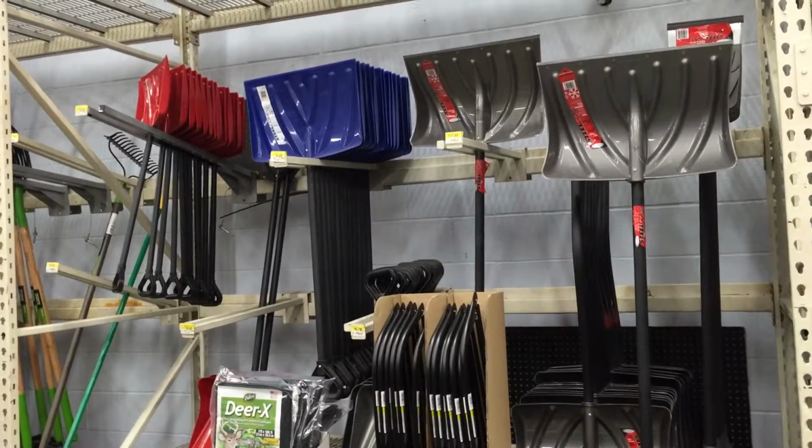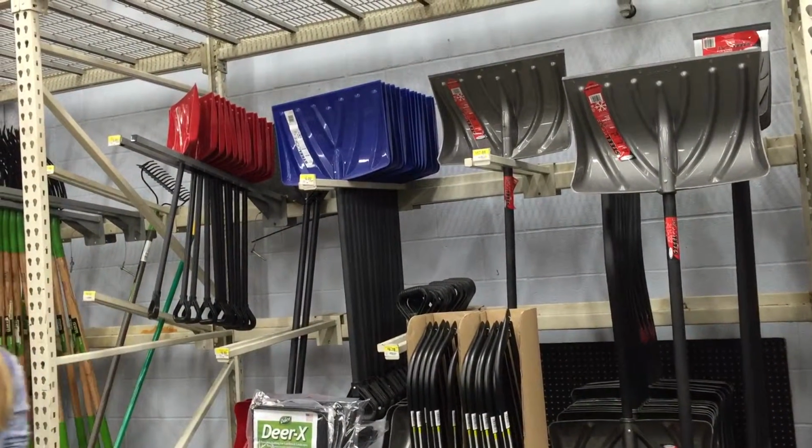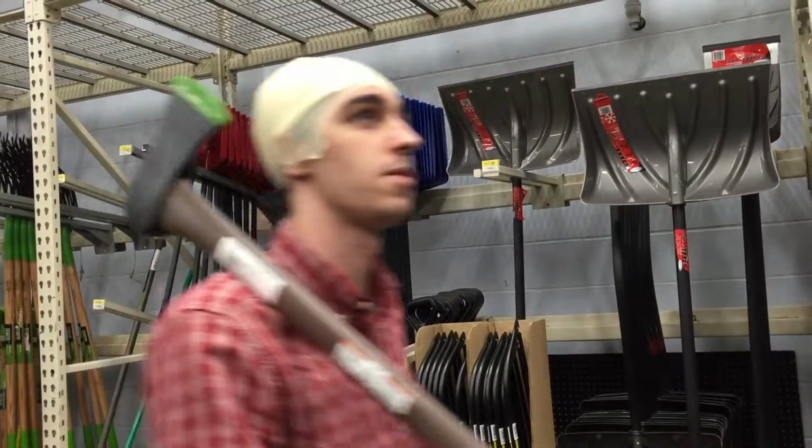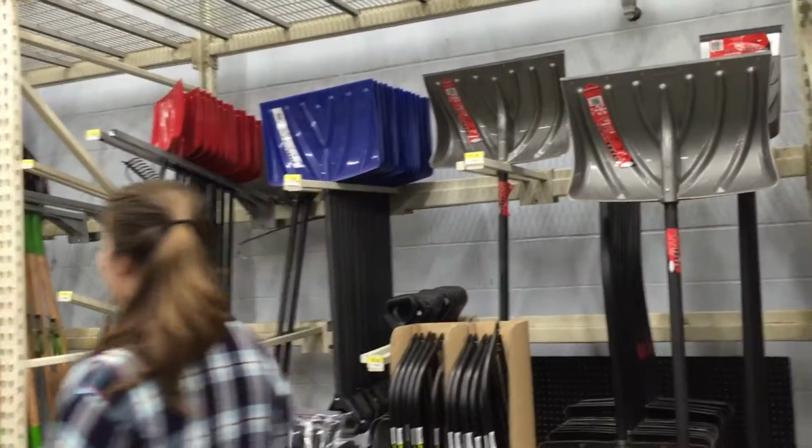Another important shifter of demand is the weather. If it's the middle of the summer, not many people will be in the market for a snow shovel or a winter coat. In other words, if the weather is not favorable for consumption, then demand will decrease.